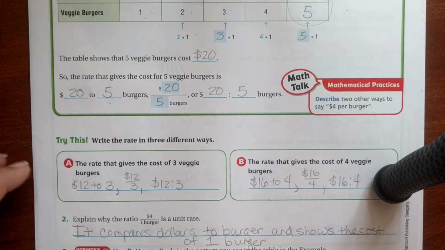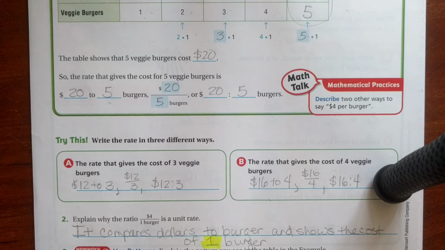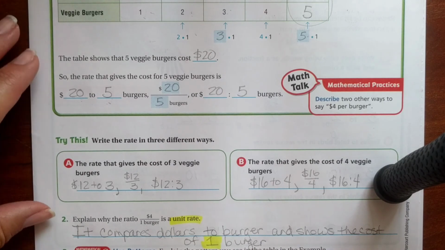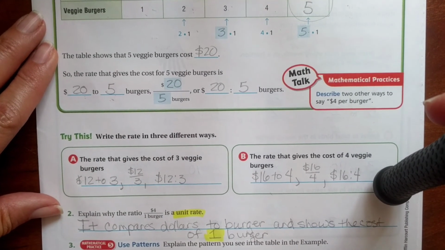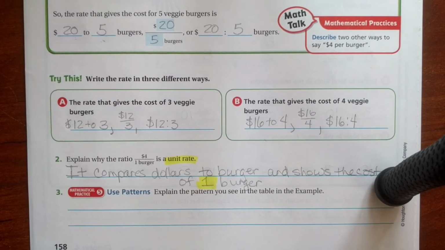This is the critical number, right here. 1. That is what makes it a unit rate. The fact that there's 1 burger. Okay. All right, I think we'll do the rest in class.